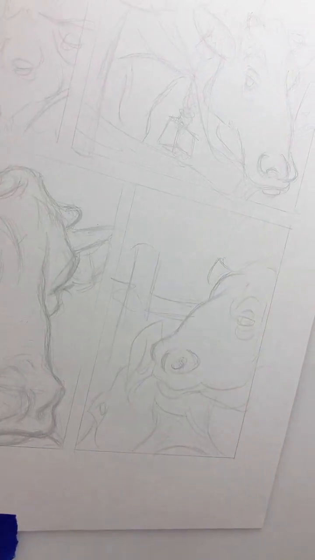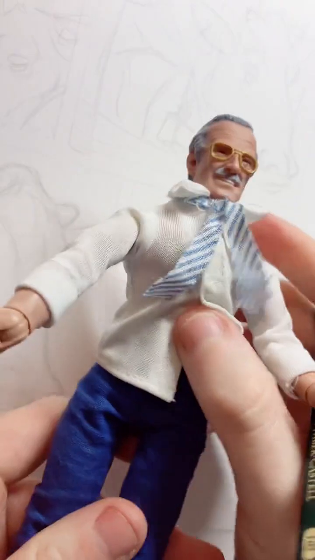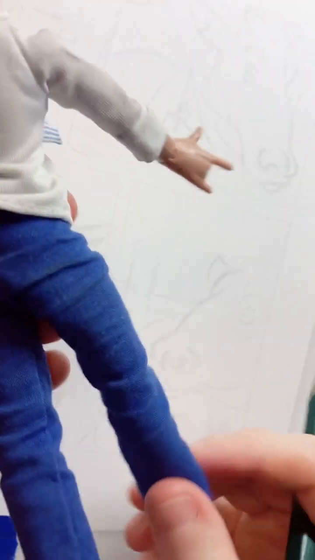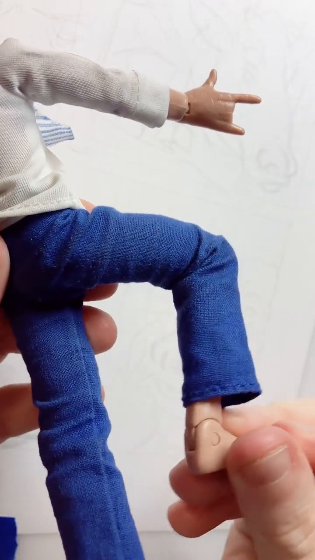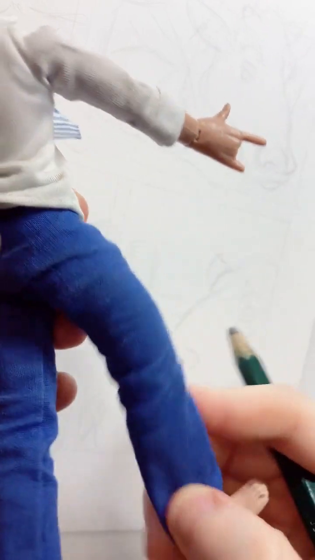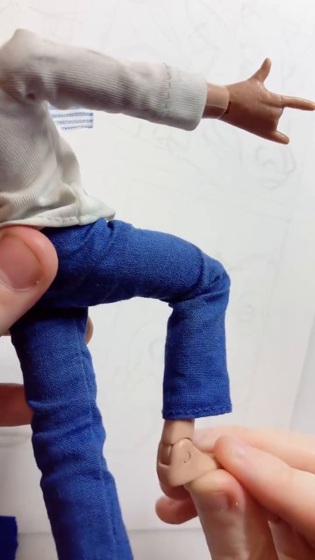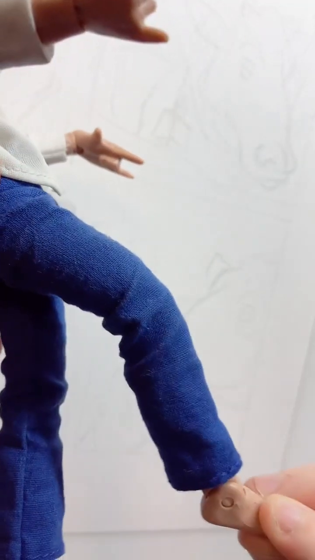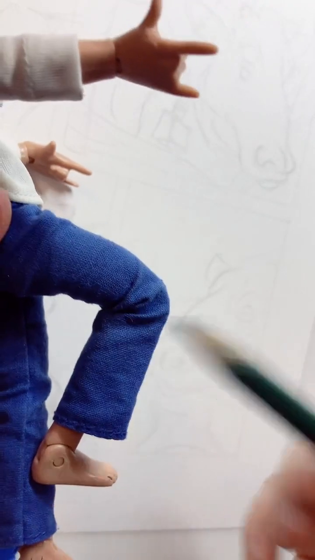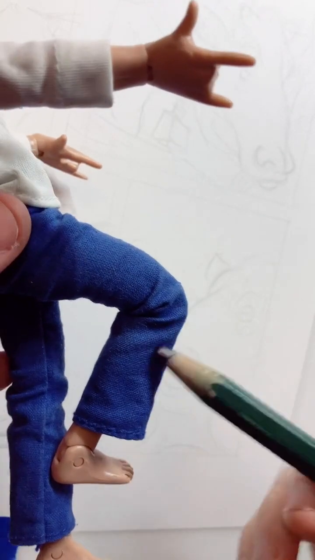I use this Stan Lee doll for pant folds, because I found that for whatever reason, this specific toy had really nice pants, and the folds are really good. They're really naturalistic. And I combine what I see here with the knowledge that I already have from studying real life folds.